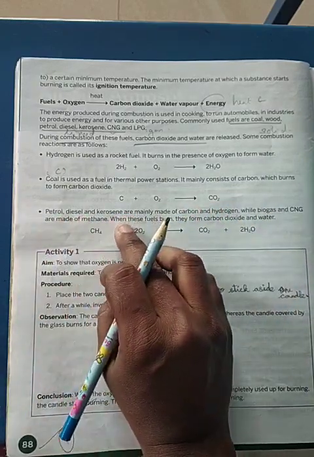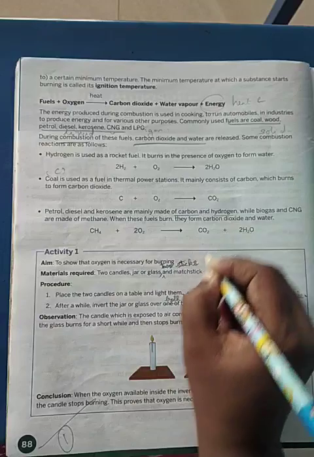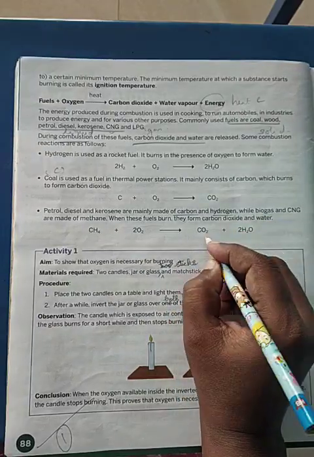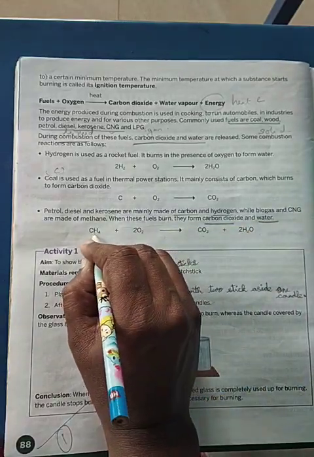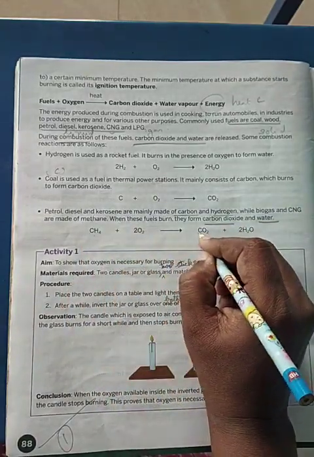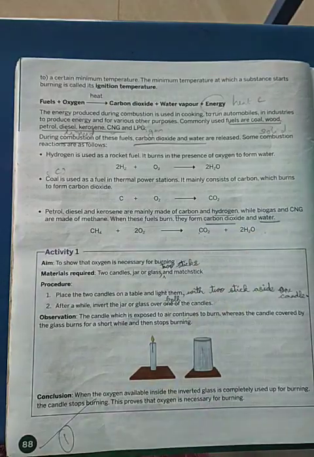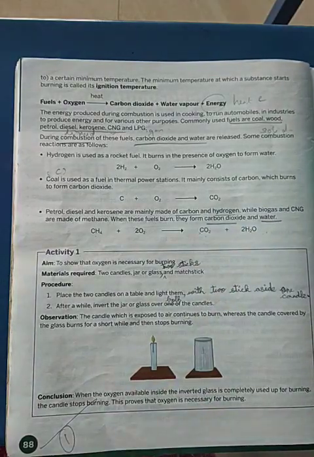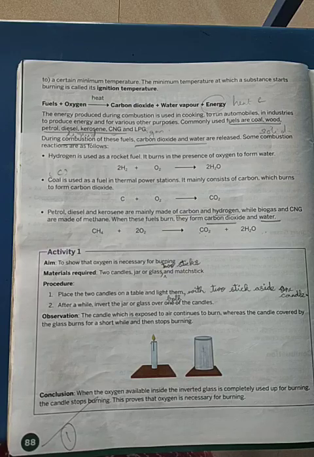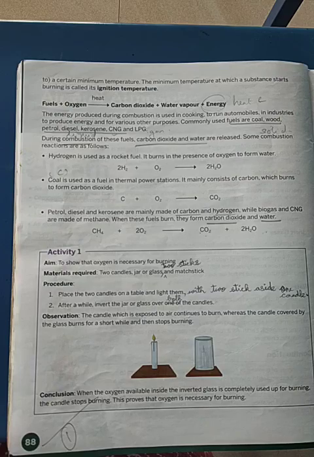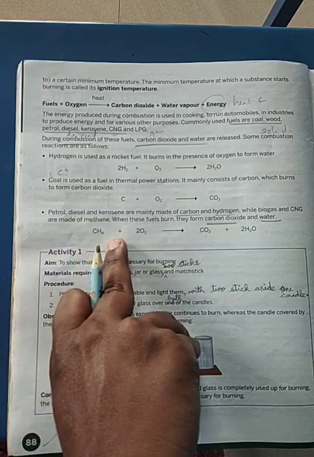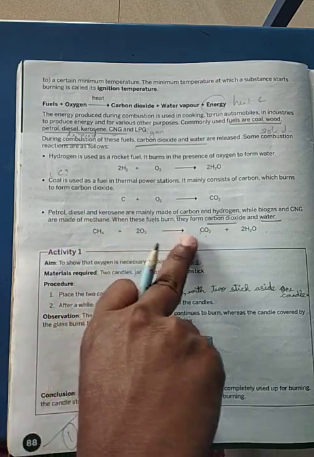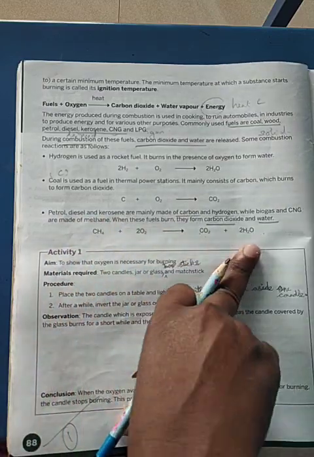Petrol, diesel and kerosene, which are made up of carbon and hydrogen, will give you carbon dioxide and water. So, this is CH4 plus oxygen gives CO2 plus water. Simple hydrogen with oxygen will give water. Simple carbon plus oxygen will give carbon dioxide. Whereas carbon and hydrogen together in the form of petrol and diesel, when burning with oxygen, will give you carbon dioxide plus water.